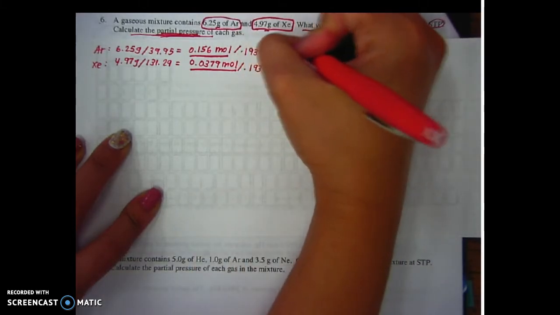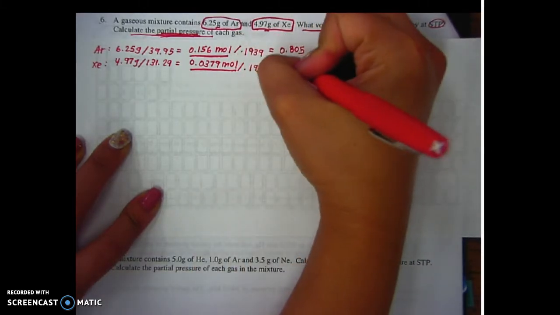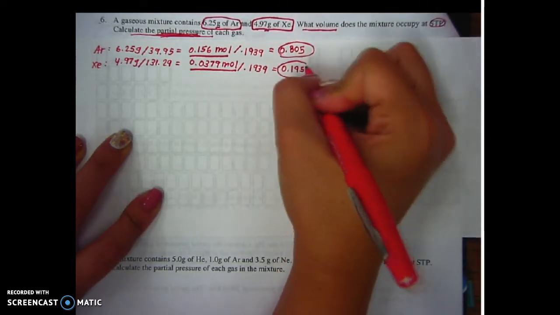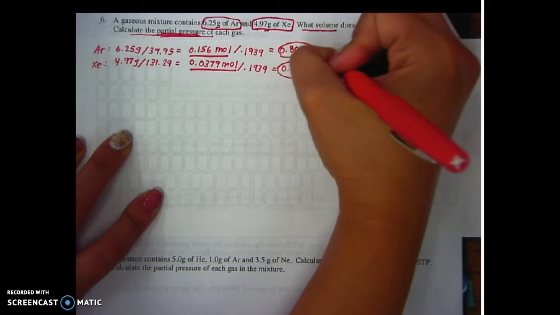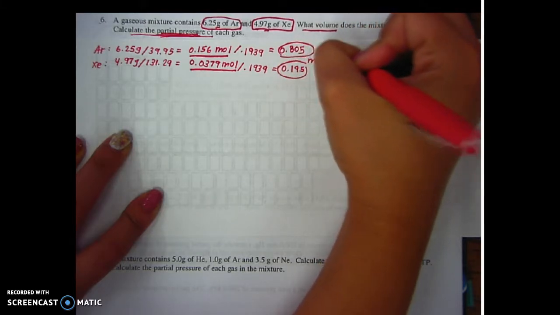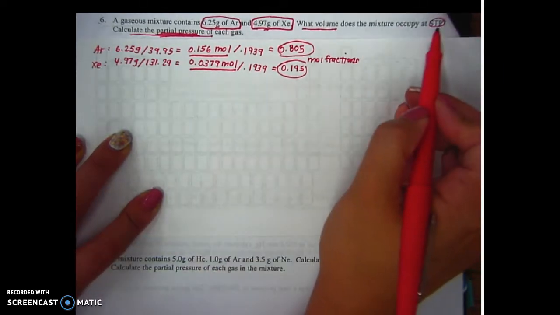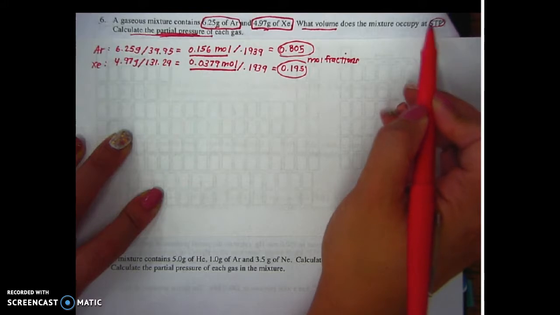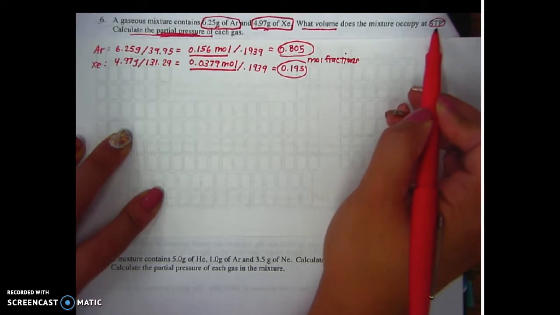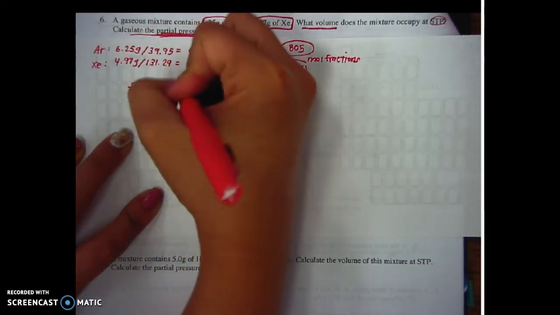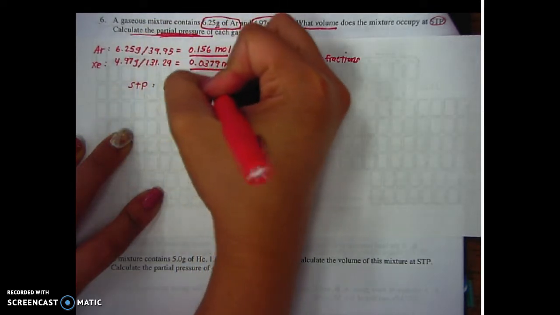And that right here, these two numbers that we just calculated, these are your mole fractions. Okay. Mole fractions are really useful when you're trying to find partial pressure, because if you know the total pressure of all the gases, and we do here because we're told it's STP, and we know that at STP the pressure is going to be 1 atmosphere.